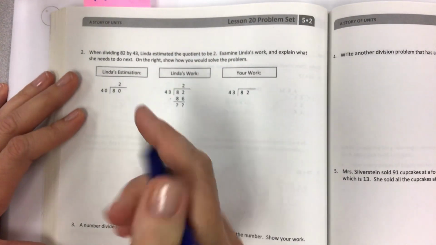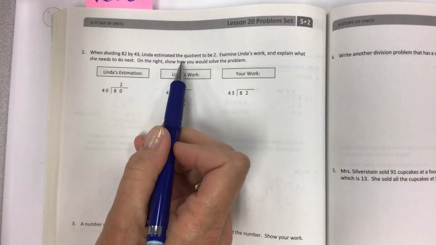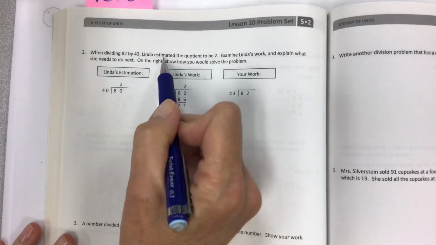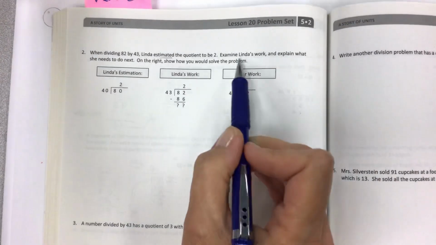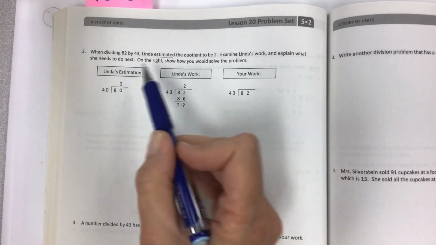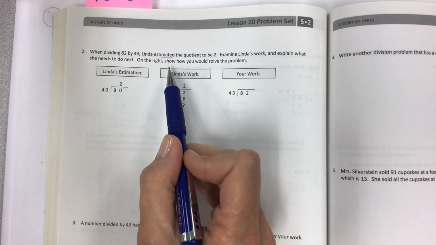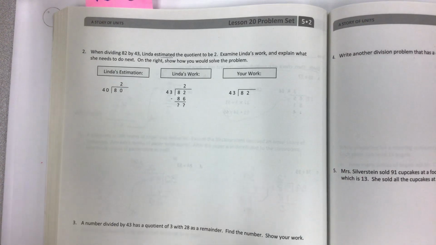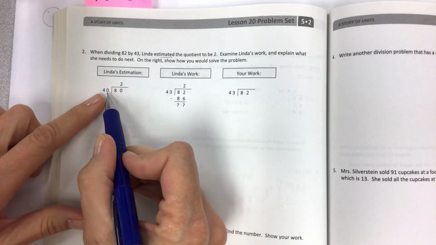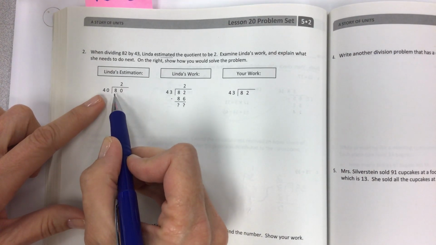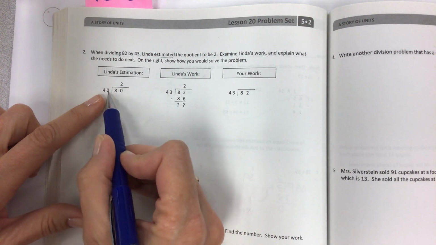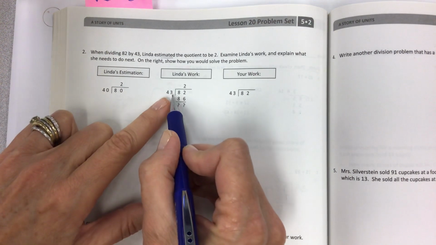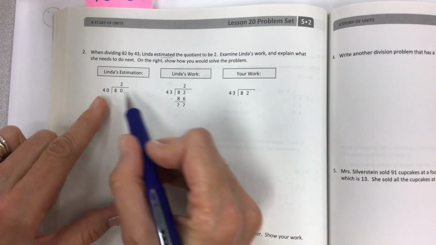When dividing 82 by 43, Linda estimated the quotient to be 2, just like we estimated on the previous page. We're just estimating in the beginning. Examine Linda's work and explain what she needs to do next. On the right, show how you would solve the problem. So we did one of these before, and we're going to do the same type of thing. If Linda estimates that she's going to be really close, 2 seems reasonable, right? But it's not actually 80, and it's not actually 40.